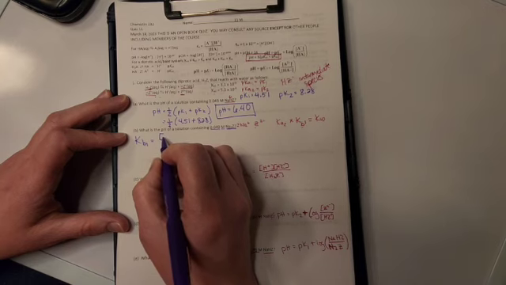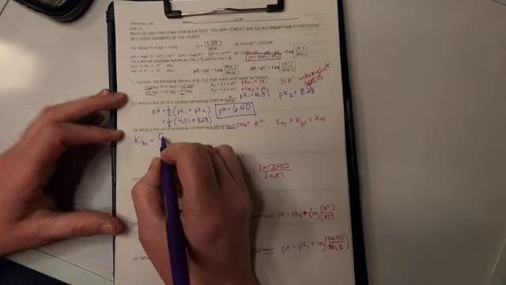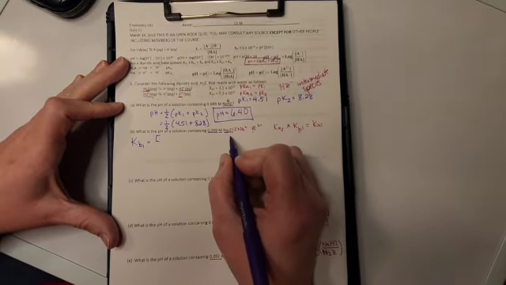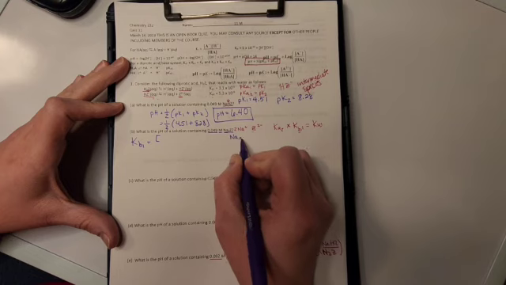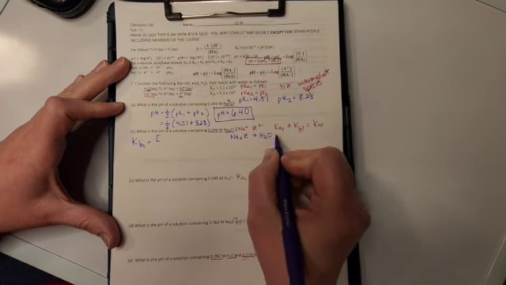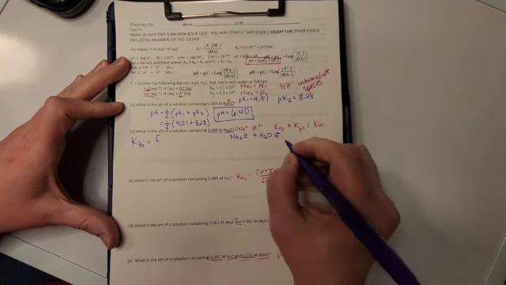All right, so the easiest way for me to do these is I'm going to write out the reaction, and then that way you can tell exactly what you're putting up there.